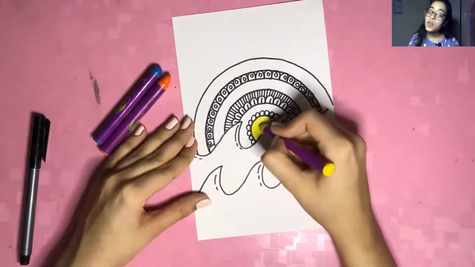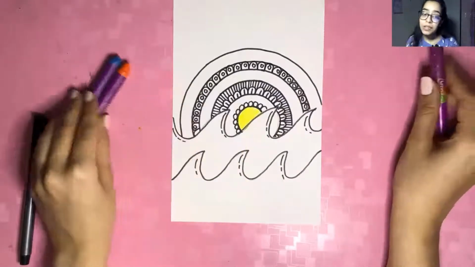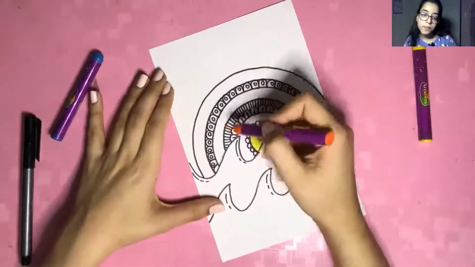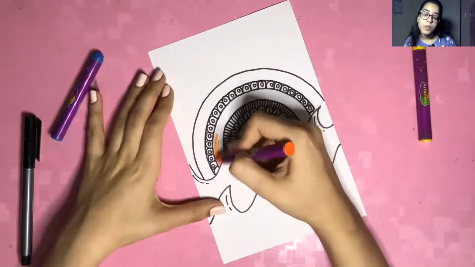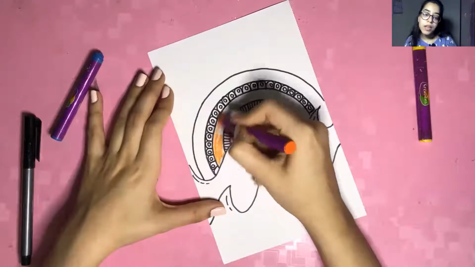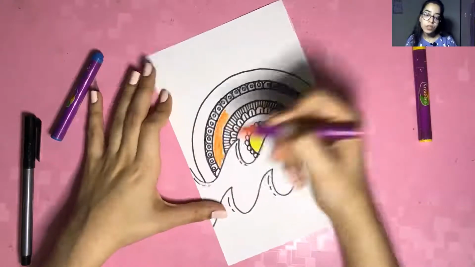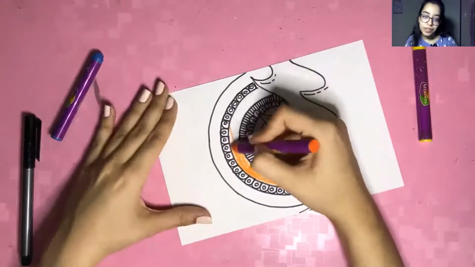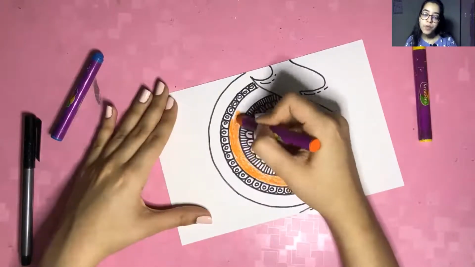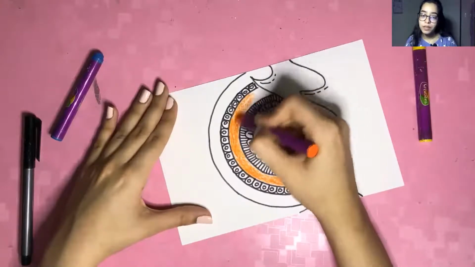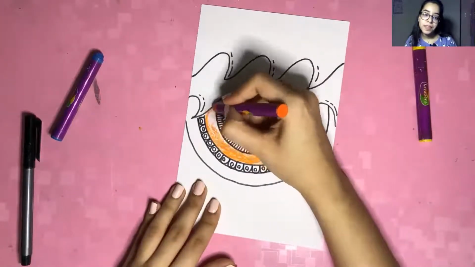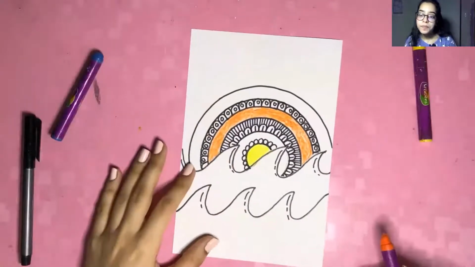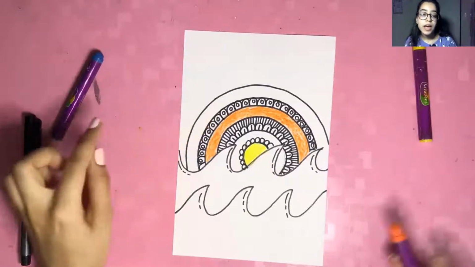As I said in the beginning of the class, you can use wax crayons, plastic crayons, color pencils, oil pastels, any of your choice. And for the next gap, I'm going ahead with orange wax crayon. I'm being very, very neat over here and I'm not trying to touch the patterns while I'm coloring. Just between the gap of the circles is what I'm trying to fill with the wax crayon. Okay, awesome. So once done, let's move ahead to the last circle now.